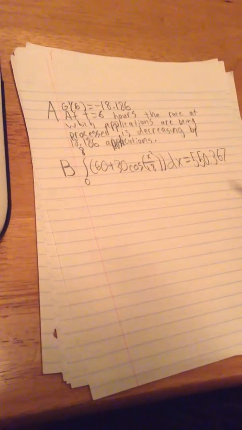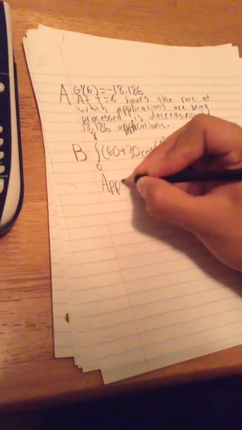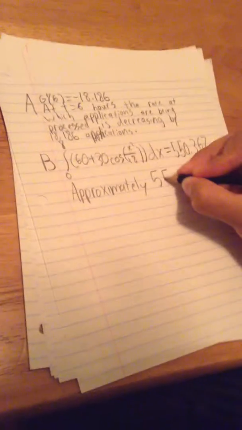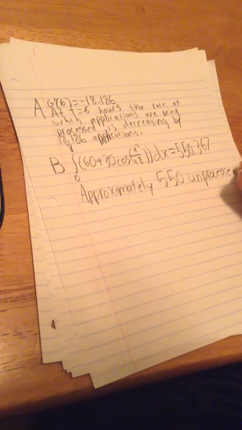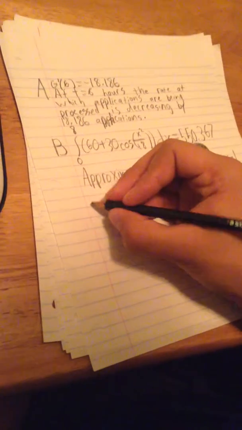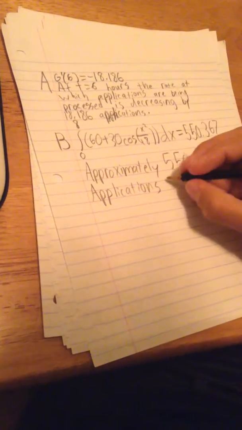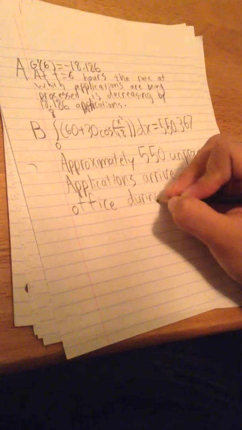Since it says round to the nearest whole number, for the statement we're going to round. So we're going to say approximately 550 unprocessed applications arrive at the office during the workday.